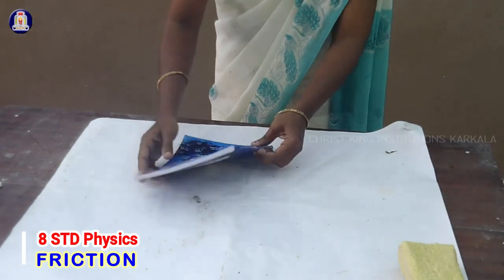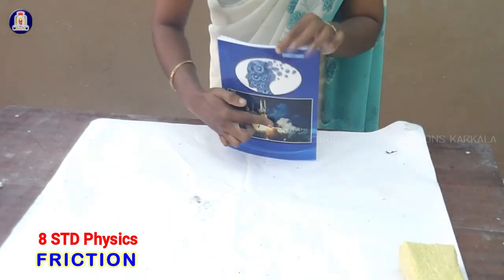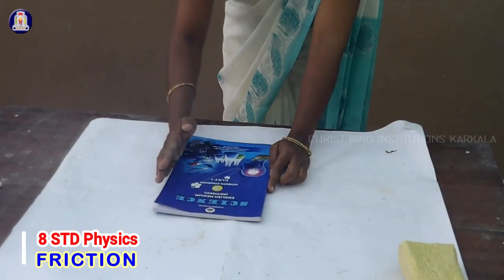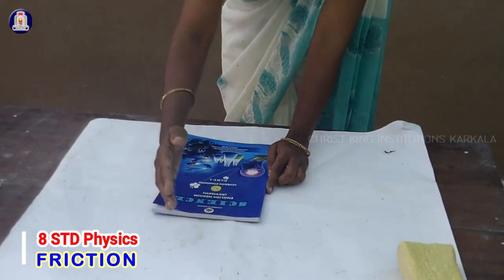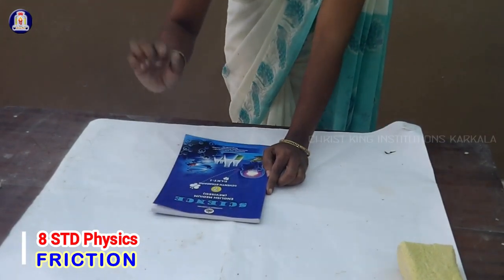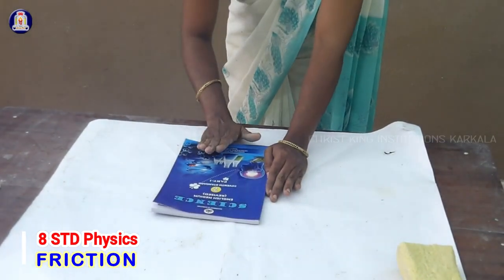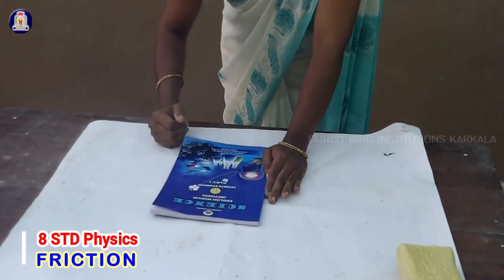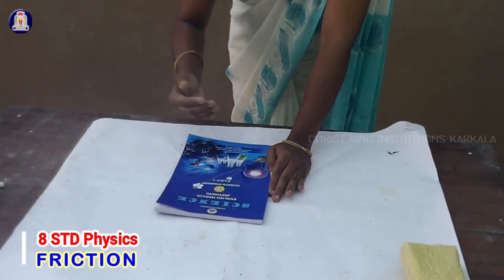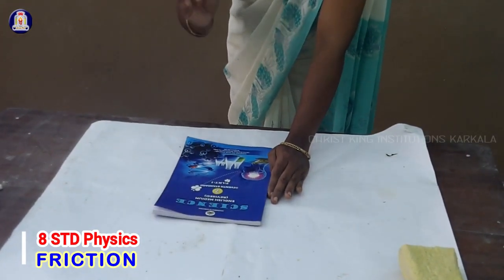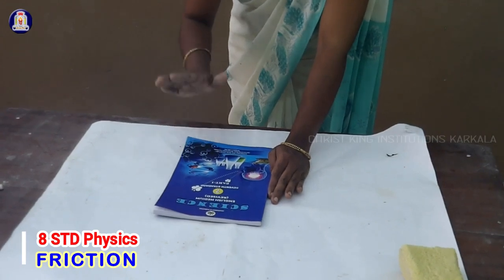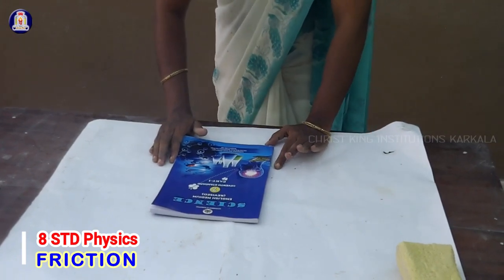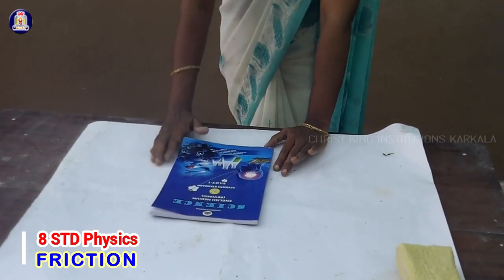So, the force that exists between the surface of this book and the table is the frictional force. Because of this friction, the movement stops after traveling a certain distance. So you have to remember here, if you apply the force in the forward direction, the frictional force is applied in the backward direction. If you apply the force in the backward direction, the frictional force is applied in the forward direction. So frictional force is always opposite to the motion of a body.